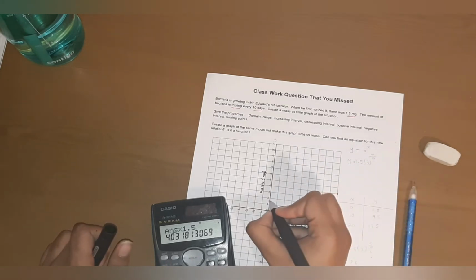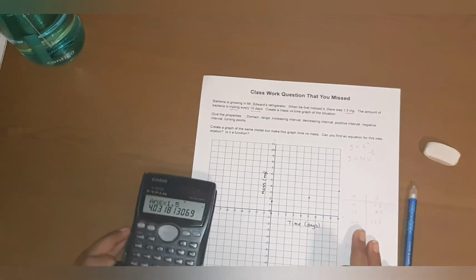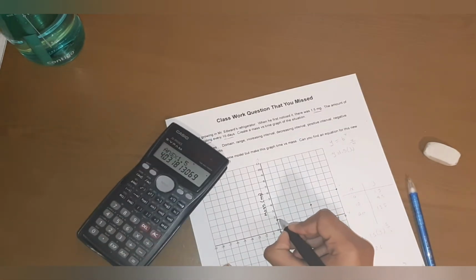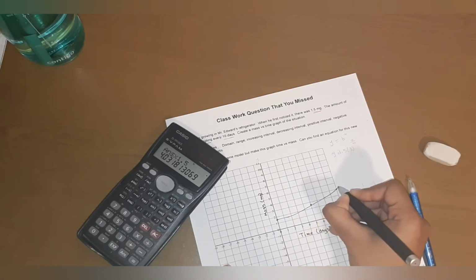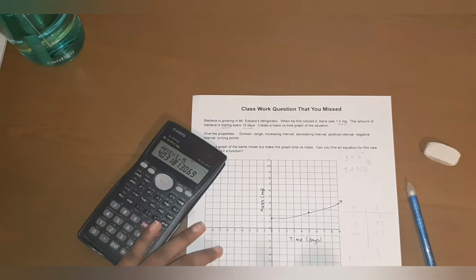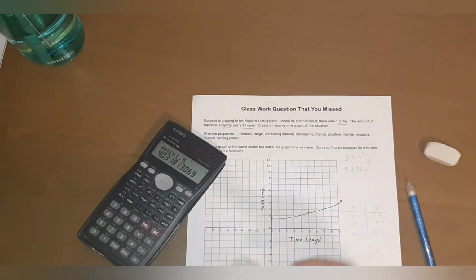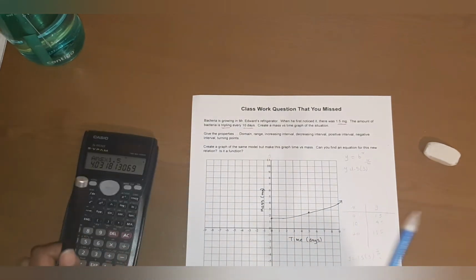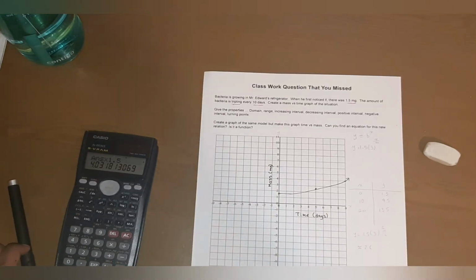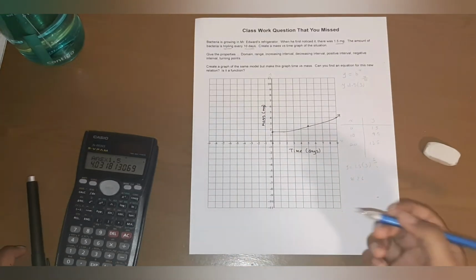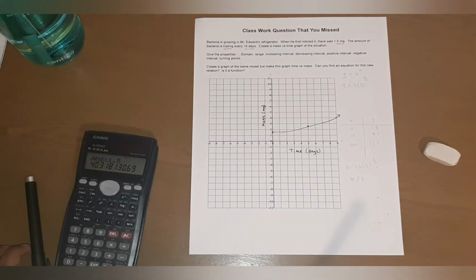But very slightly, but still growing. Okay, and so this would be our function. So now what we can do is actually go over the domain, the range, all the properties of the graph.